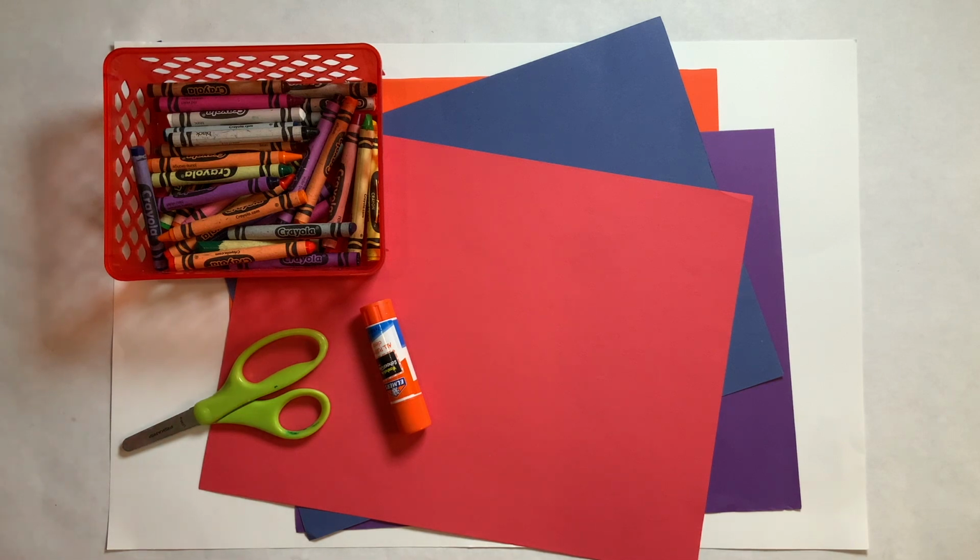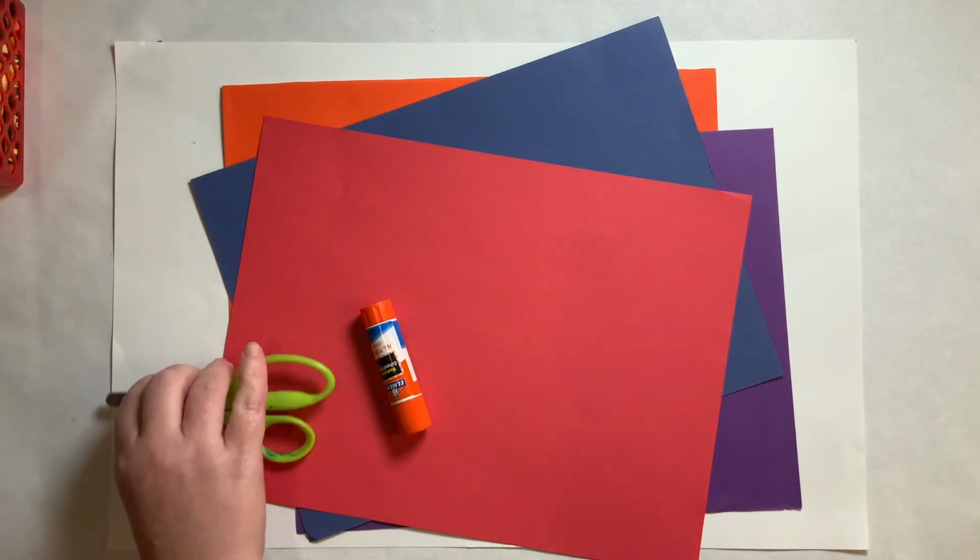All right, now that you have your supplies, we can start creating our suburban community. What I want you to do is pretend that you are going to design your own house, and you get to design what all the other neighbors' houses look like in the neighborhood. So first thing we're going to do is get our colors ready. Let me move all this out the way.